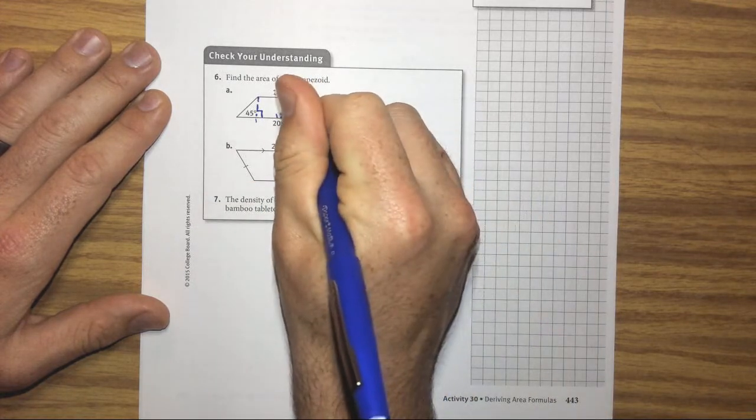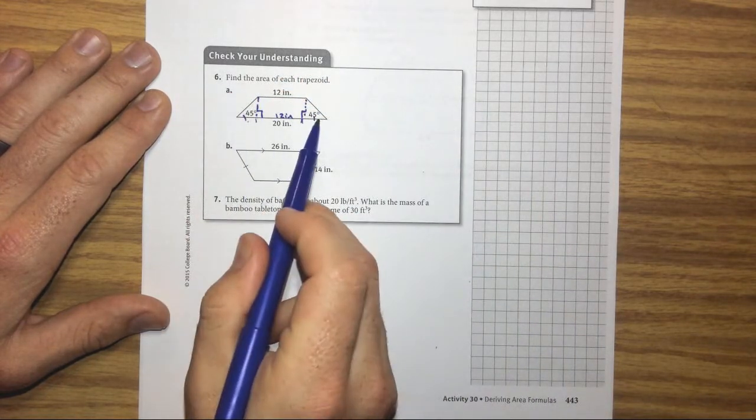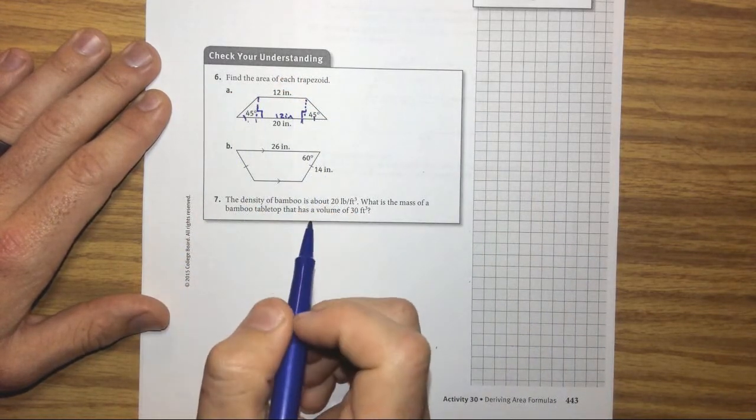And we know these two distances are going to be the same. What would these two lengths be? And use that to solve your problem.